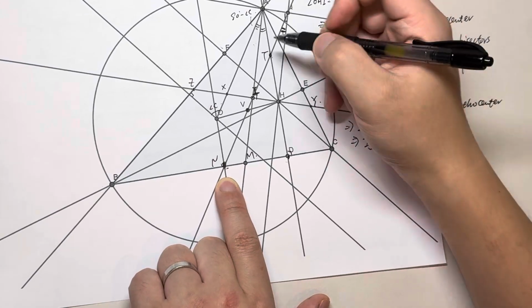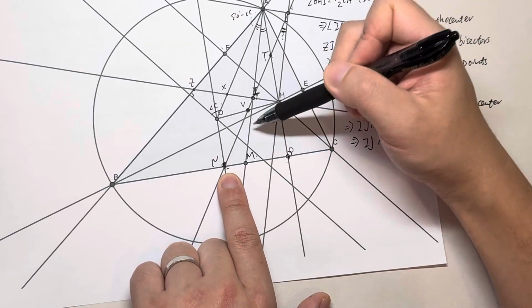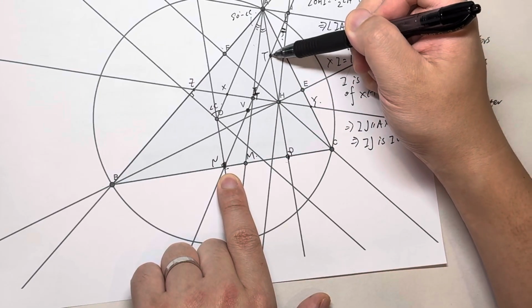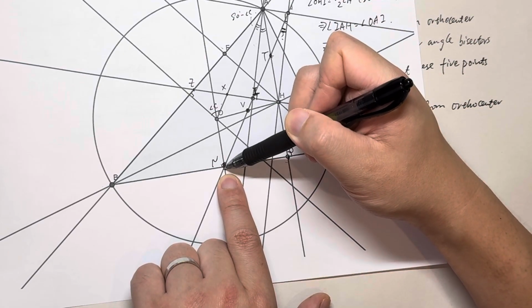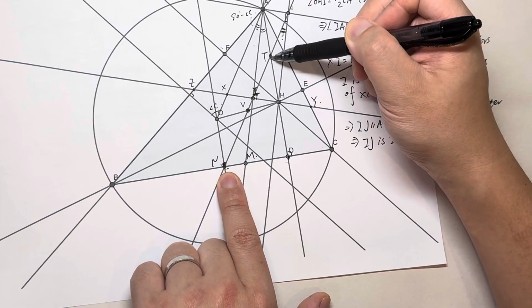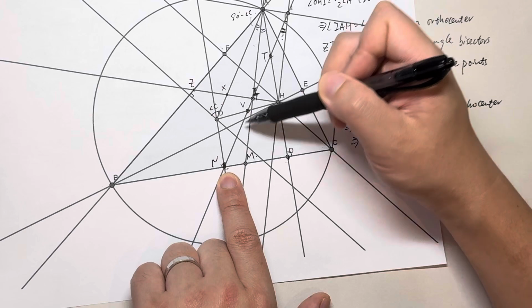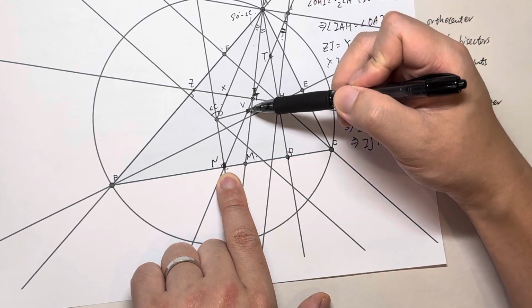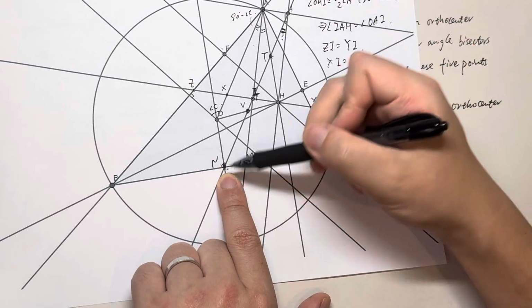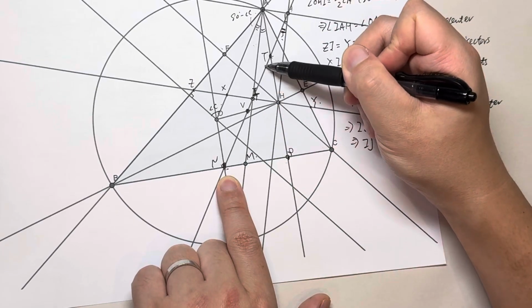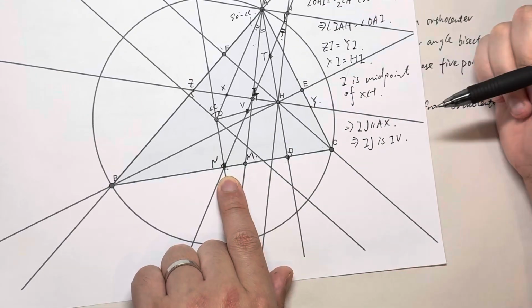Which means the TV line is passing through N, right? Because NT is a diameter, and we know that V is a center. So that means the TV line is passing through N. And we already know that V, I, T, J are collinear, and it's passing through N. So we know that these 5 points are collinear. And we have 3 sets of that because we have 3 sides, right?